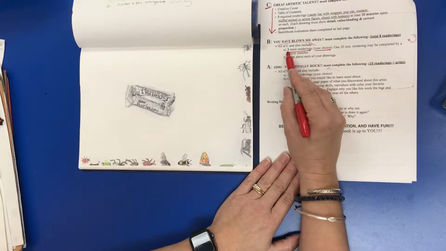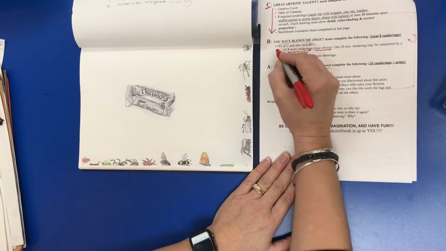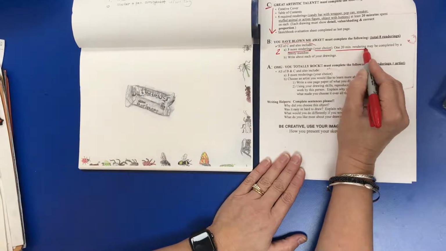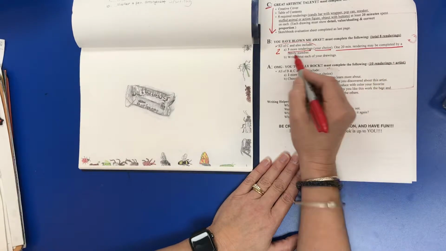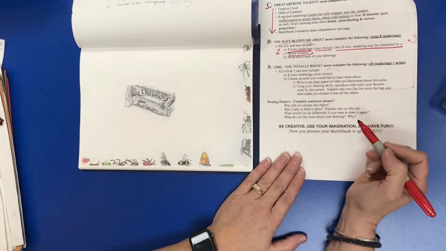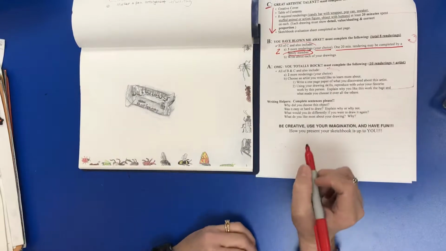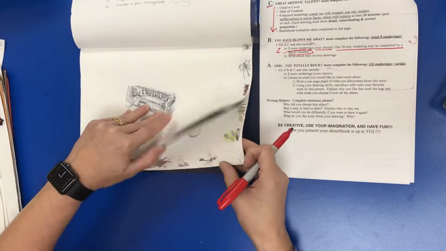And actually, students, you would only be doing 2 more renderings because one 20-minute rendering can be completed by a family member. So if you have somebody draw something by a family member, make sure that your parents sign it.